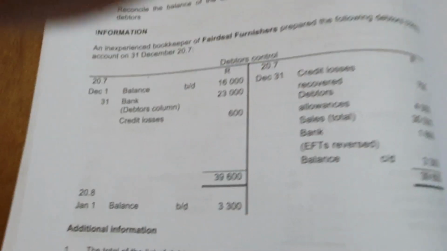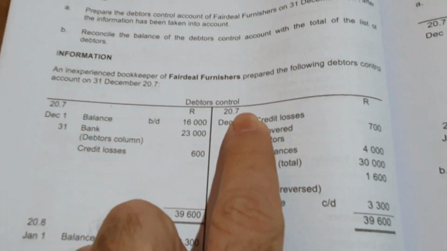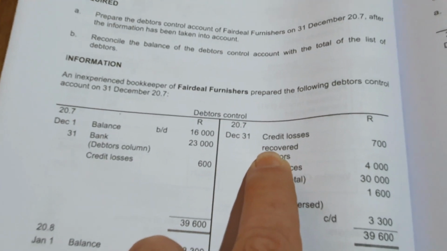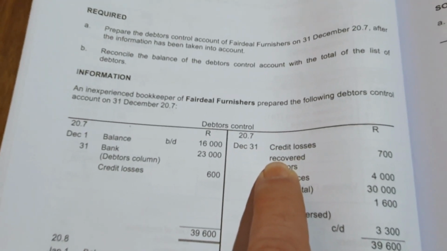Therefore, if we look on the credit side, credit losses recovered should be omitted when we are going to do the new debtors control account.